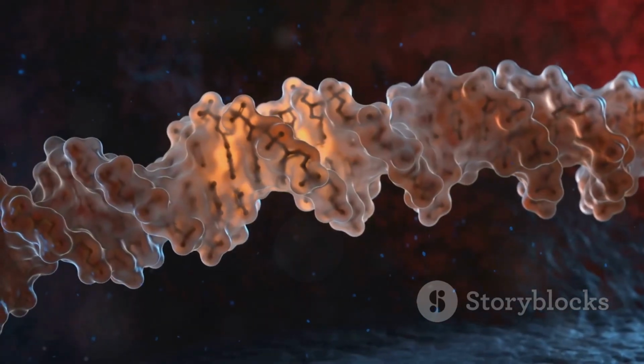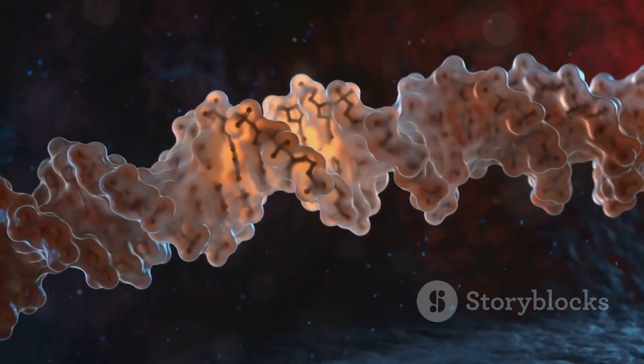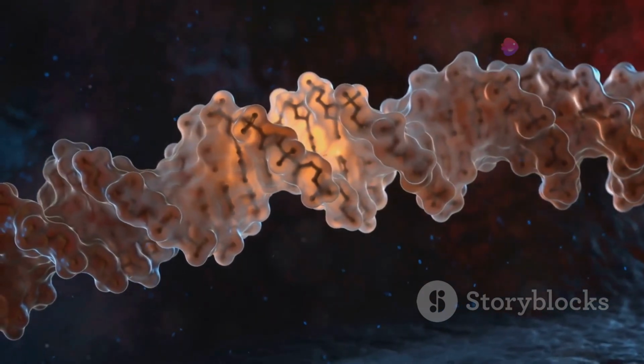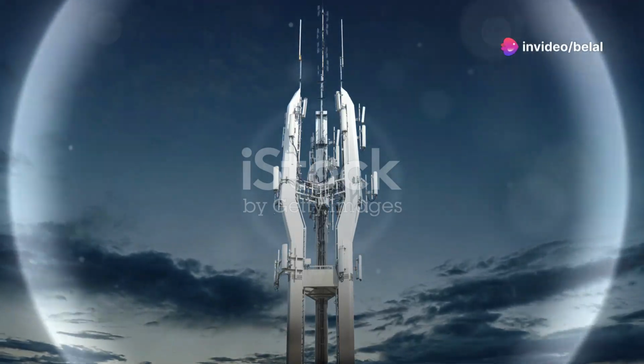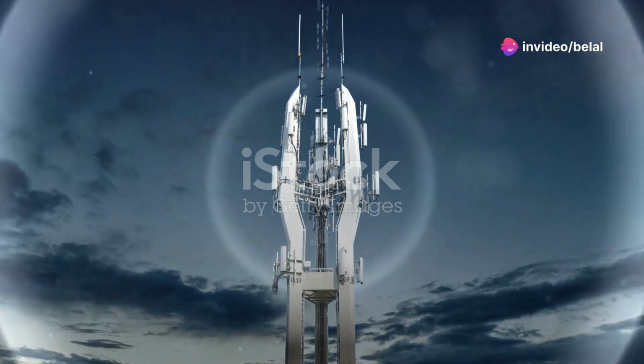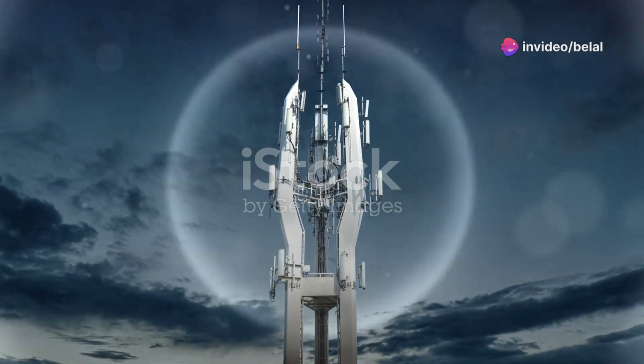DNA is found in the nucleus of eukaryotic cells and in the cytoplasm of prokaryotic cells. It is organized into structures called chromosomes, which are passed from one generation to the next during cell division.